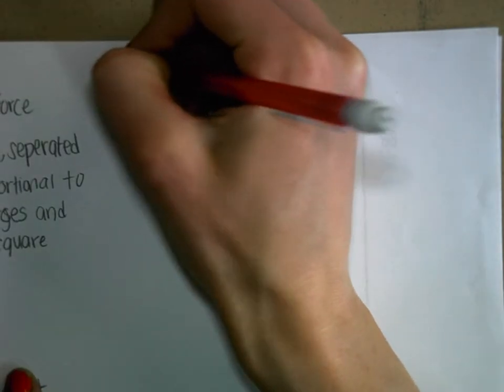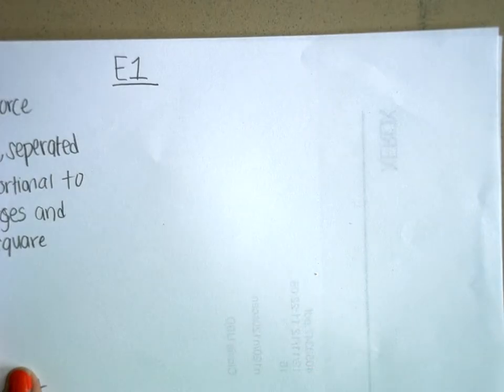So we'll start with example number 1. In your book, this is on page 474. And it says that 2 charges are separated by 3 centimeters. Object A has a charge of positive 6 times 10 to the negative 6 coulombs, while object B has a charge of 3 times 10 to the negative 6 coulombs. What is the force on object A? So this is example problem number 1. Your first step is to draw a picture.